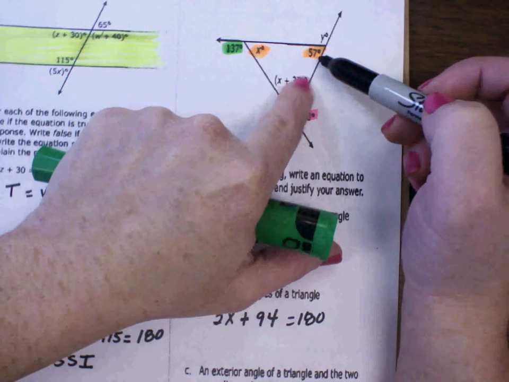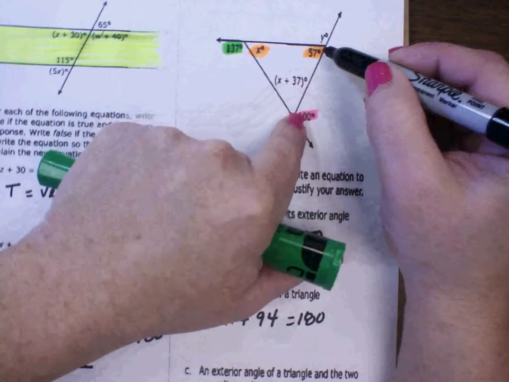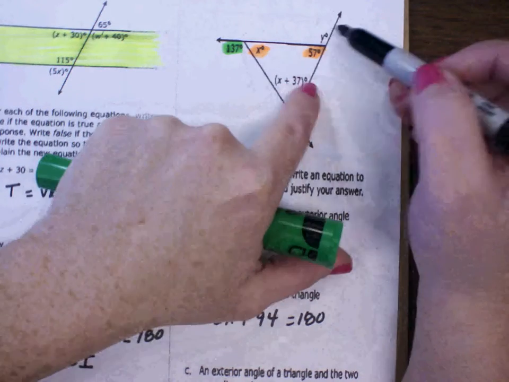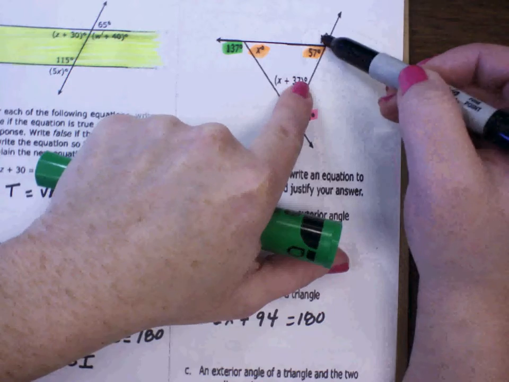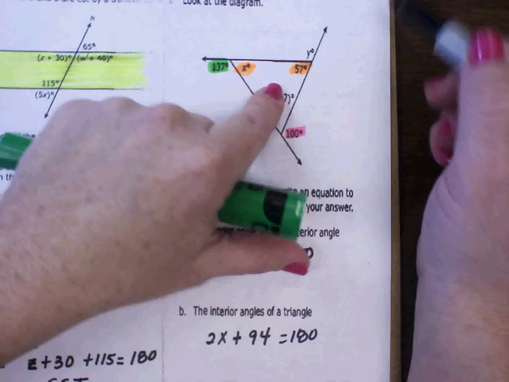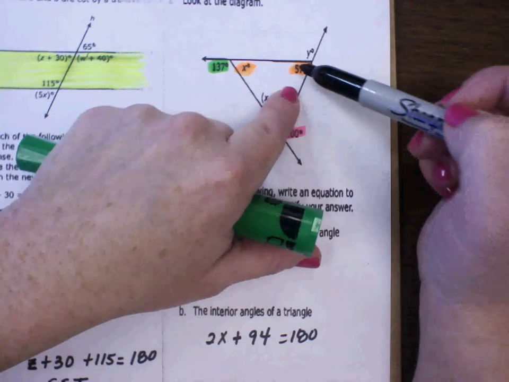Y is not 57. No. Just look here. You don't need to look inside for that. See, this is what worries me. You guys don't see angles. What do Y and 57 make?